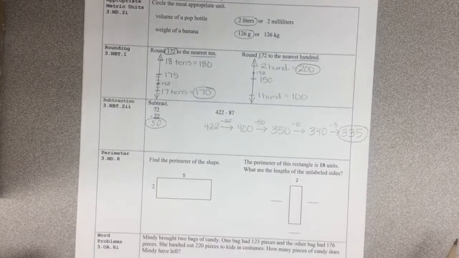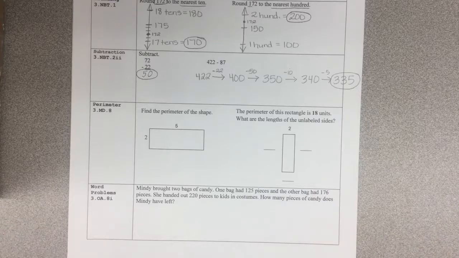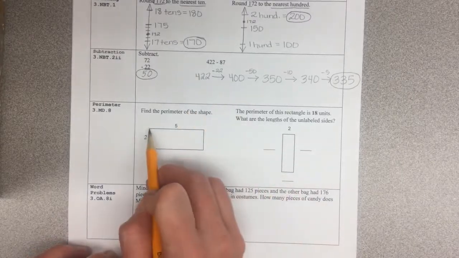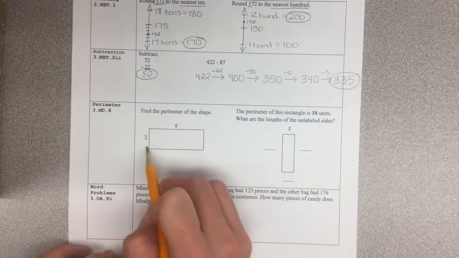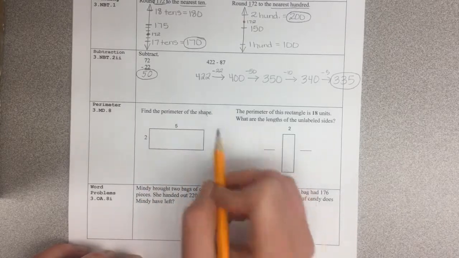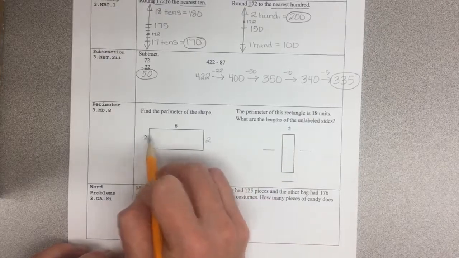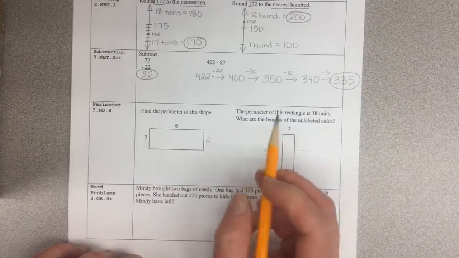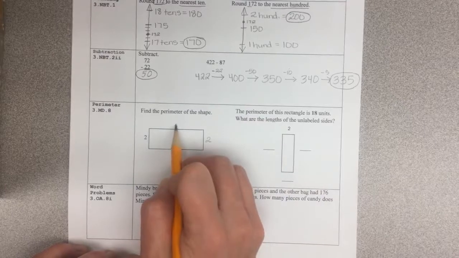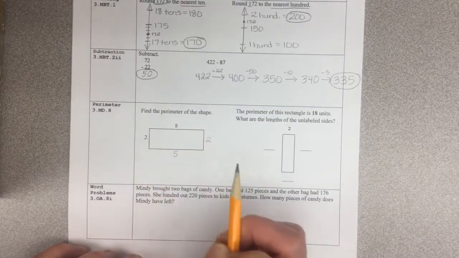Perimeter. Find the perimeter of the shape. The perimeter is the distance around the two-dimensional figure. I can find the perimeter by adding up the measurements of all of my sides. So here I have 5 units. Here I would have 2 units. I know that because the opposite sides on a rectangle are equal in length. With that in mind, since this side is 5, we know this side is also 5 units.